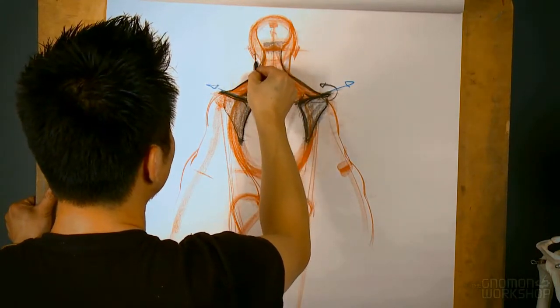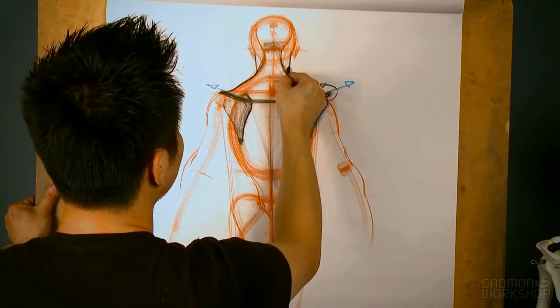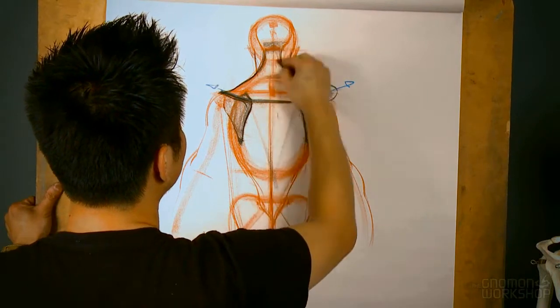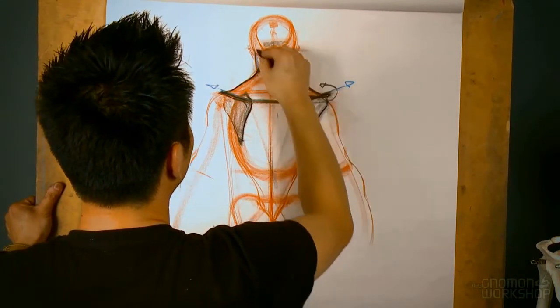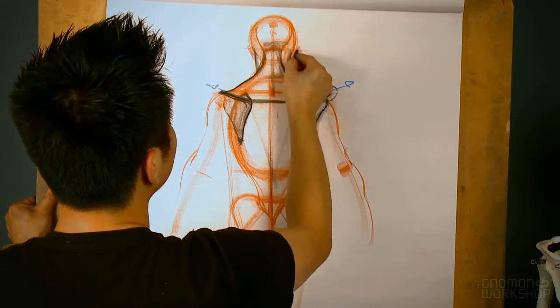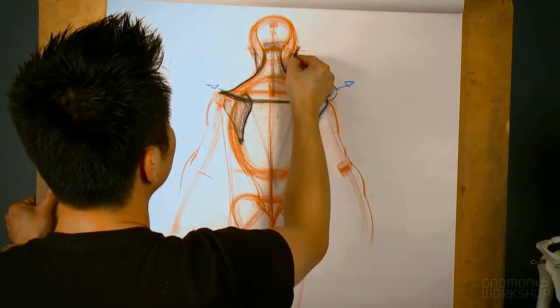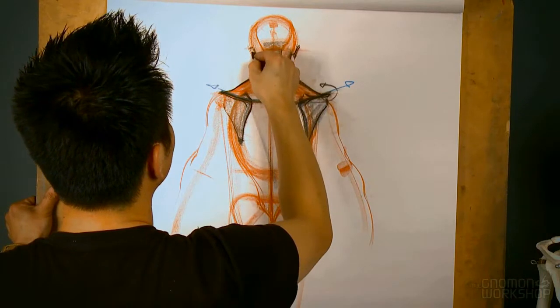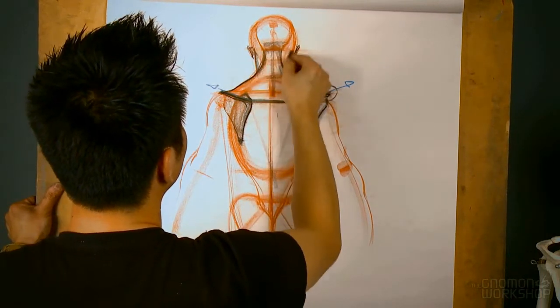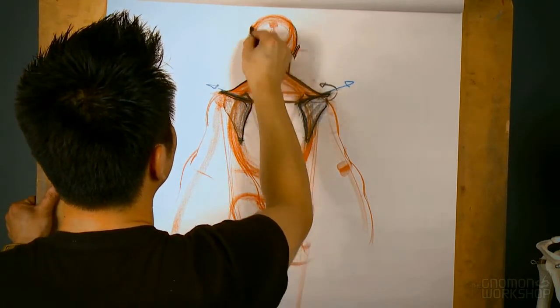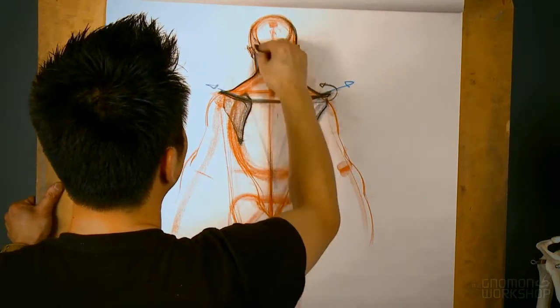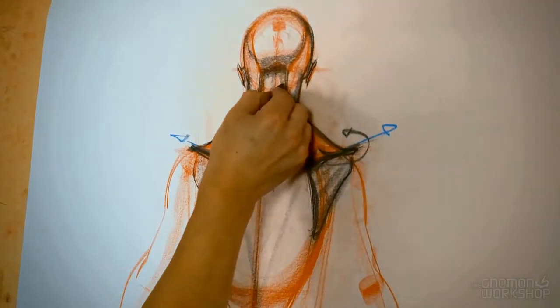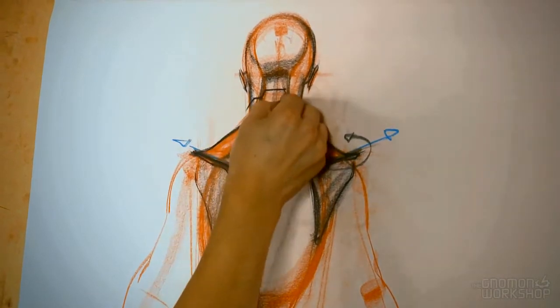And then this is the sternocleidomastoid muscle, the neck muscle. And then here's your ear. And there you are, and then your cranium. So this is in the back, this is in the front, like this.